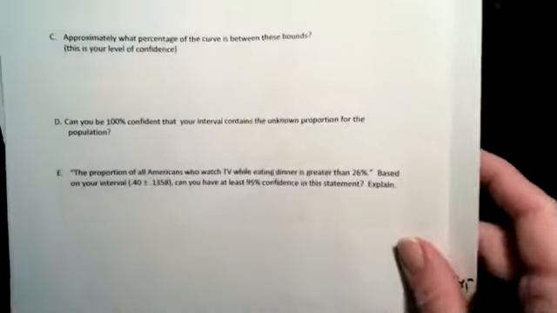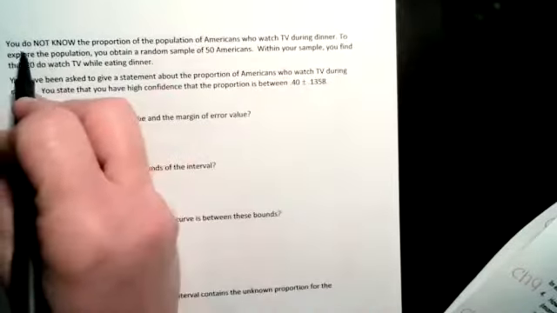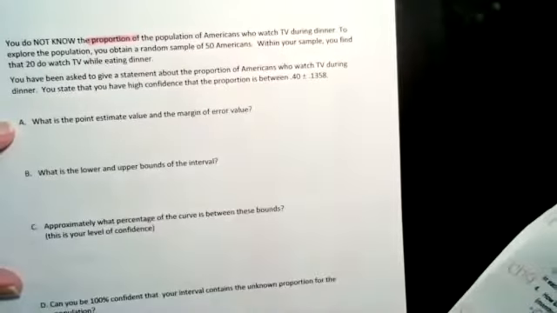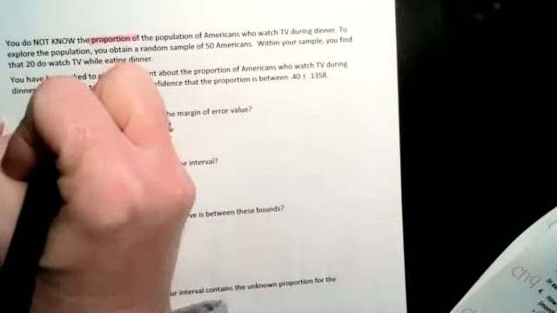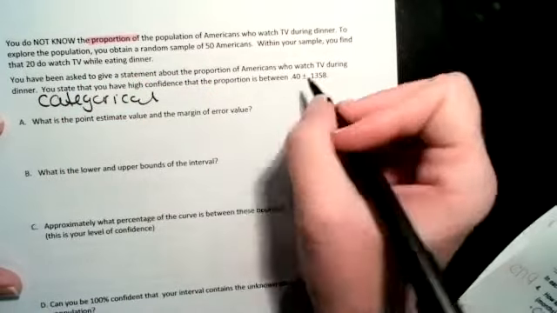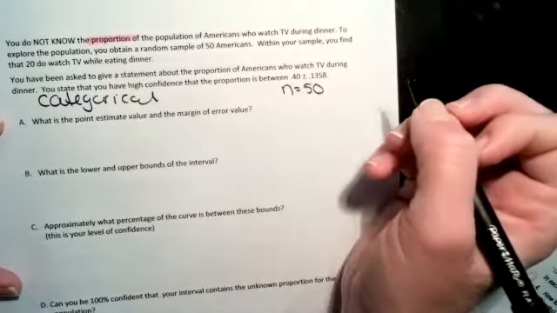We go over number 7. All right, you do not know the proportion right there. I don't have to go any further. I see proportion. That means categorical right away. No, I'm studying proportions. Look at this. Random sample. I don't like skimming. I tell you guys not to skim.